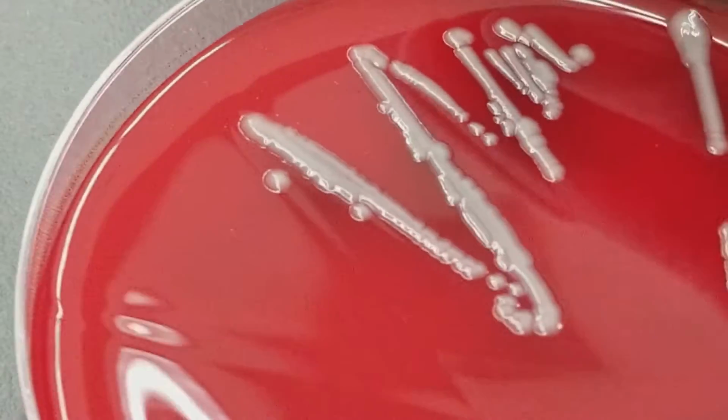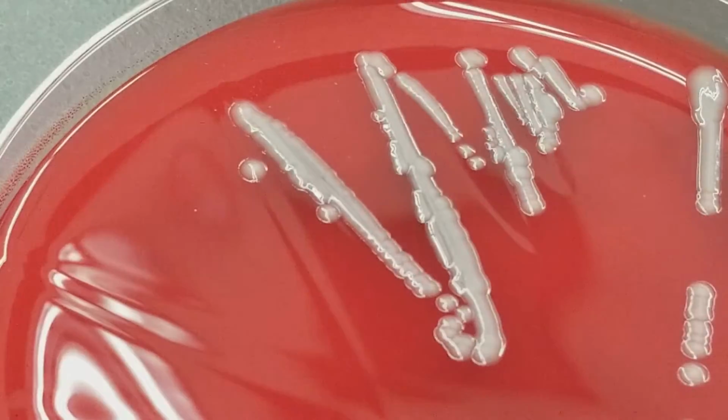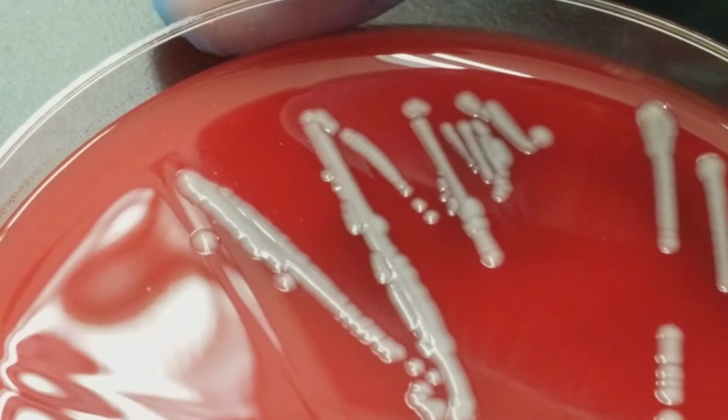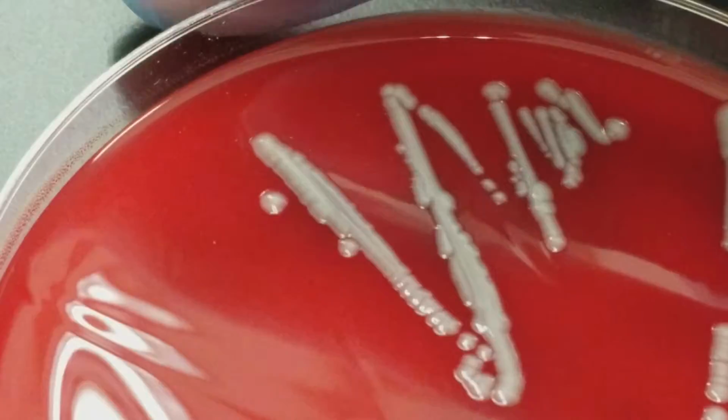And then also looking at its gram stain and deciphering whether that type of organism would be in that location from which the specimen was collected. This is another purified culture, this is from the appendix, okay?